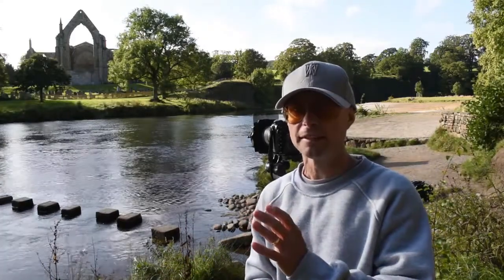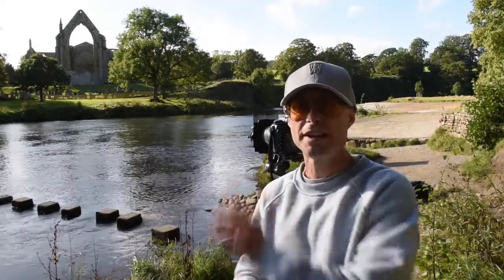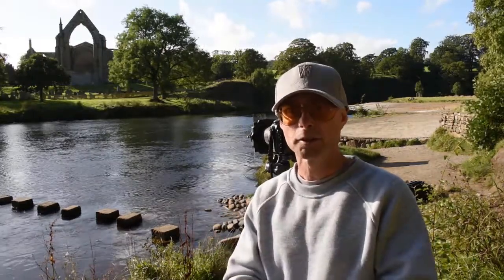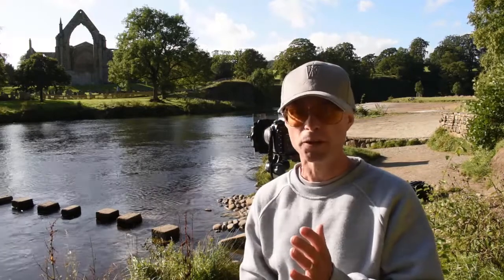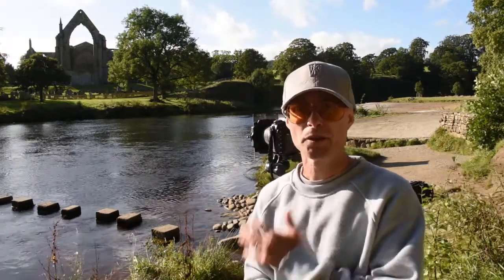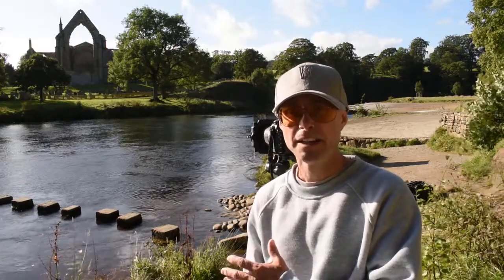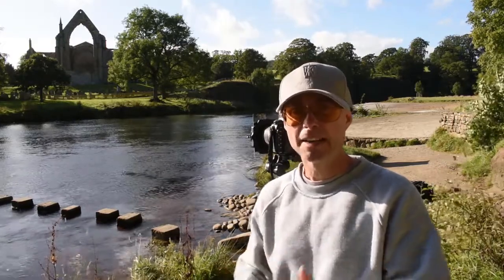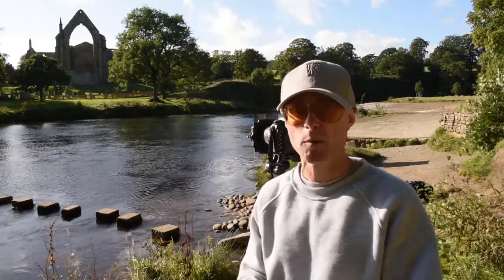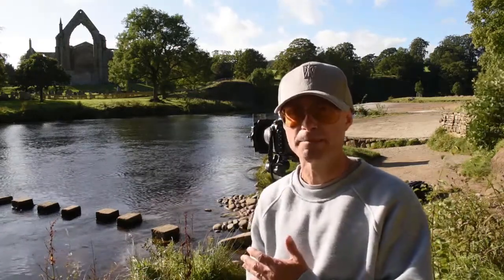So that's my composition. Now the thing is, because it is breezy, I haven't got a perfect or anywhere near perfect reflection. So what I've decided to do is to use a big stopper, a really dark neutral density filter to slow my shutter speed down. And what that will do is smooth out the water and bring that reflection back. So I'm shooting on a 30-second exposure at the moment, f16, and my lowest ISO number. So that slow shutter speed should really blur the water out and bring that reflection in.